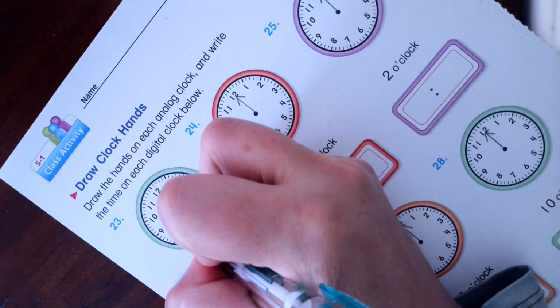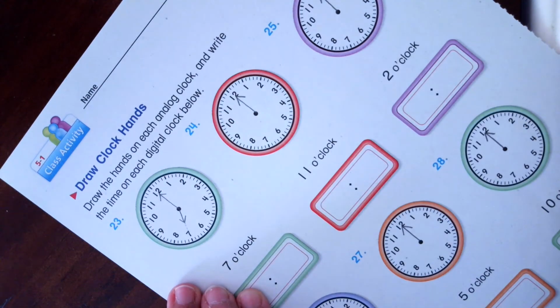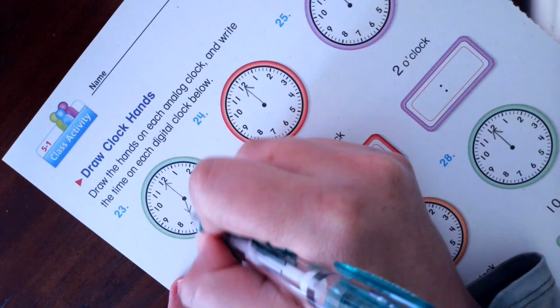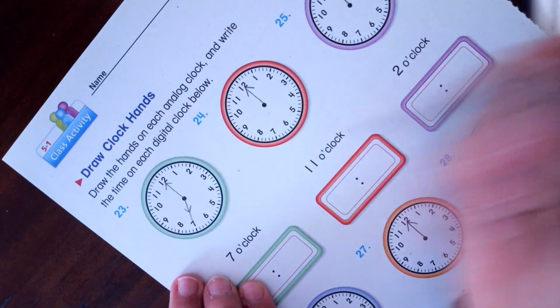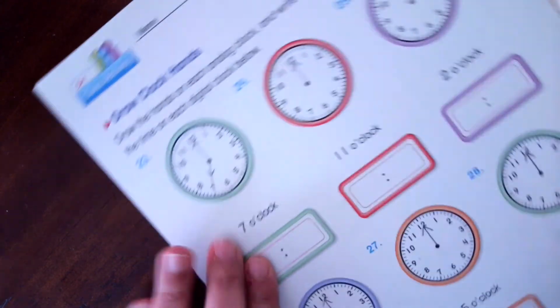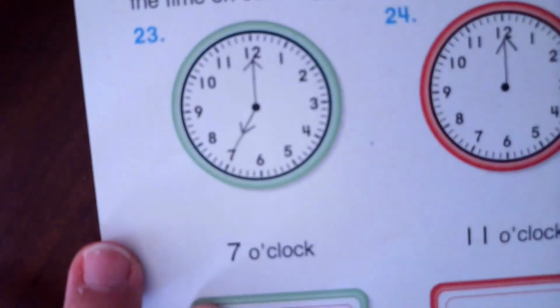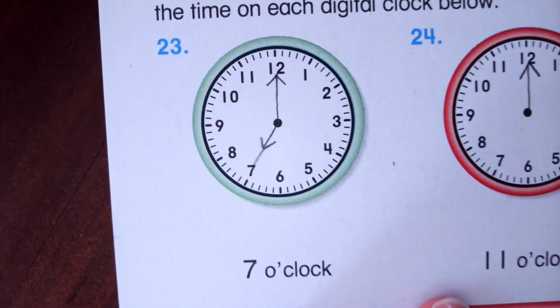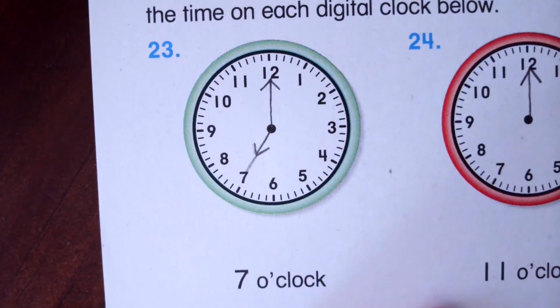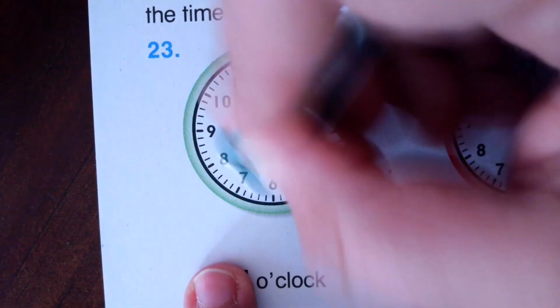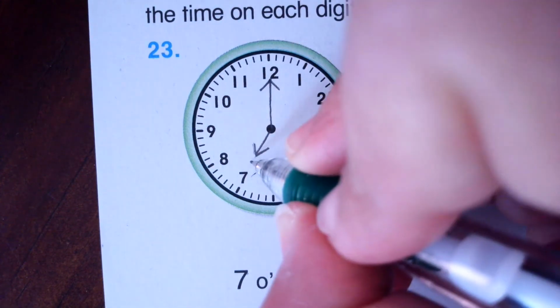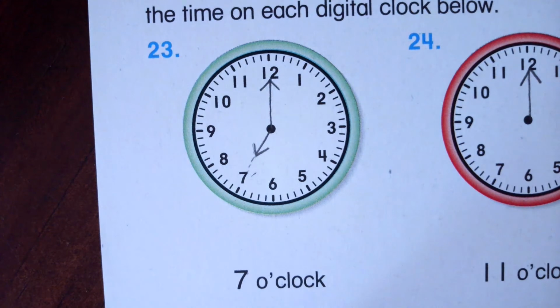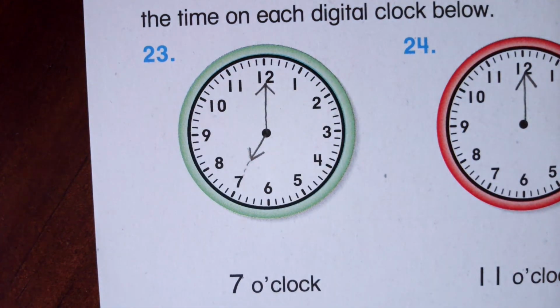Now, if I want to double check that it's pointing directly to the 7, I can do a light line after I draw my arrow just to show that it's actually pointing to the 7. You don't have to do that, but that makes it really easy to see. I like to do a little bit of a dashed line, but you do not have to do that.